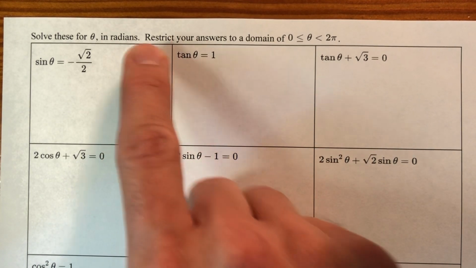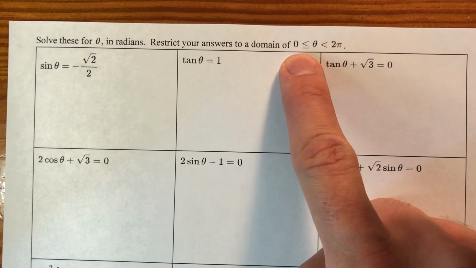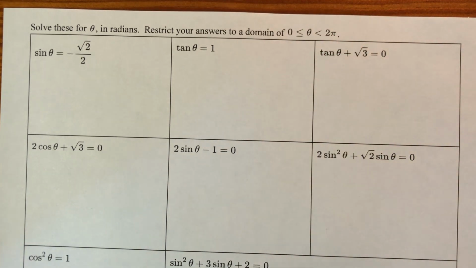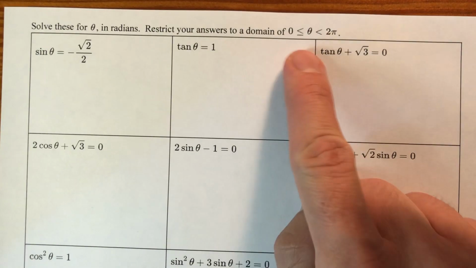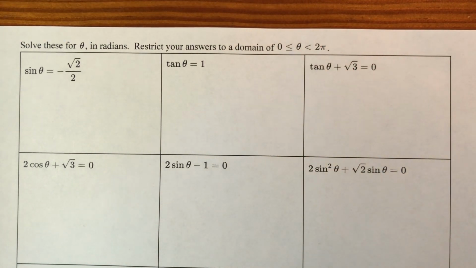We're going to solve for radians, and we're going to restrict our answers to the domain from 0 to 2 pi, including 0 but not 2 pi, which means that if we have an answer that is 0, we will include the 0 but not the 2 pi, because 0 and 2 pi are really the same angle measurement. They're in the same location.